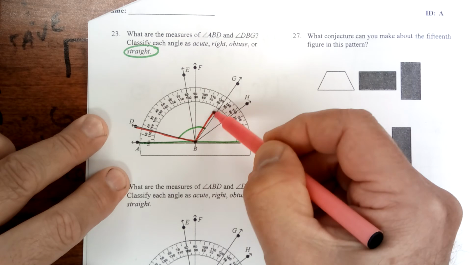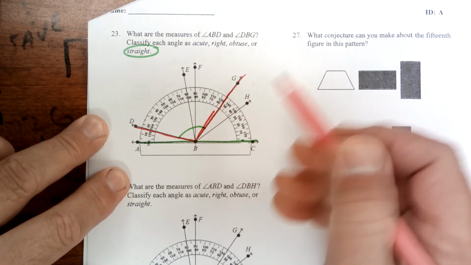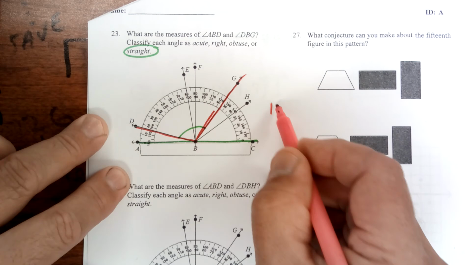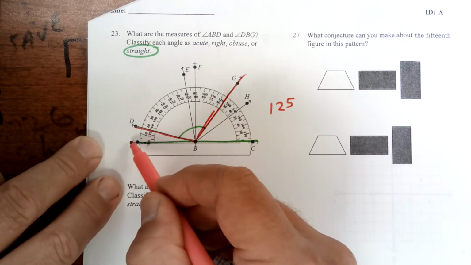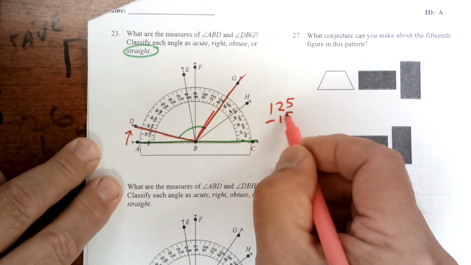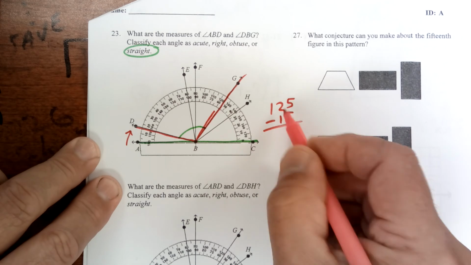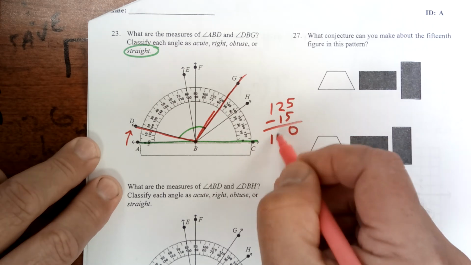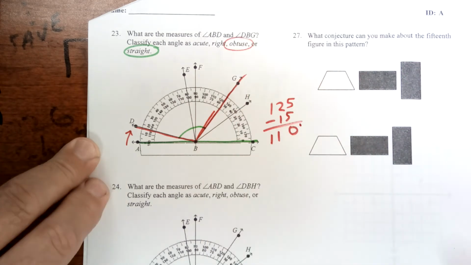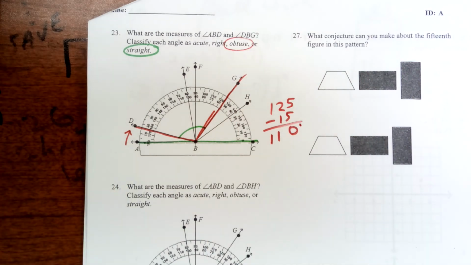So here's how I'm going to do this. It looks like it hits at 125 degrees, but it's up a little bit. So I'm going to subtract, it looks like 15 degrees. So I'm going to subtract it and I get 110 degrees, so that would make it obtuse. Make sure you understand how I figured out what it is as well.